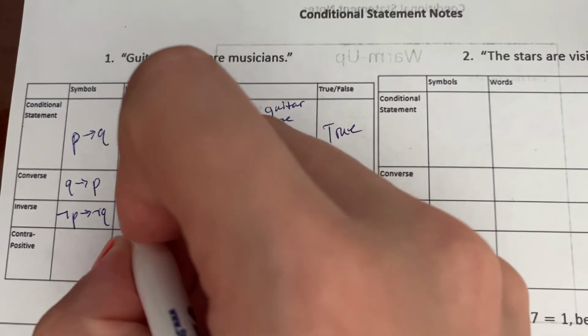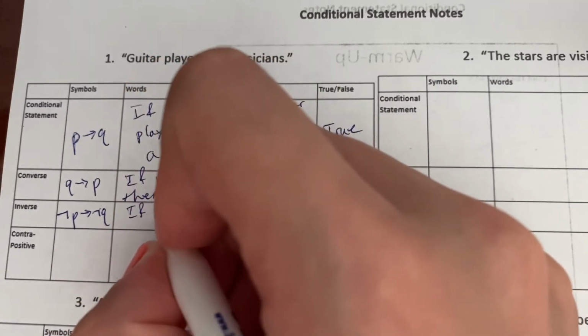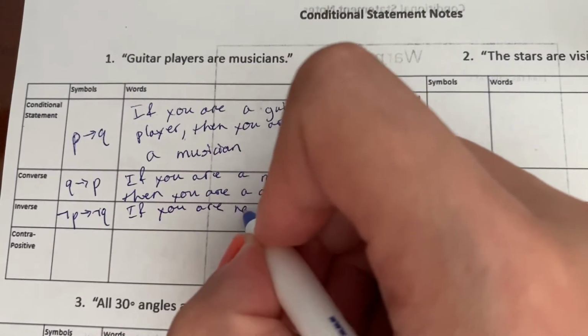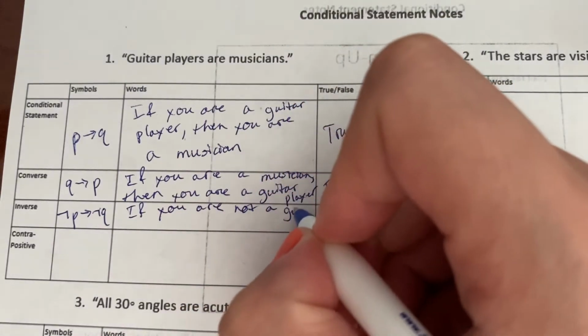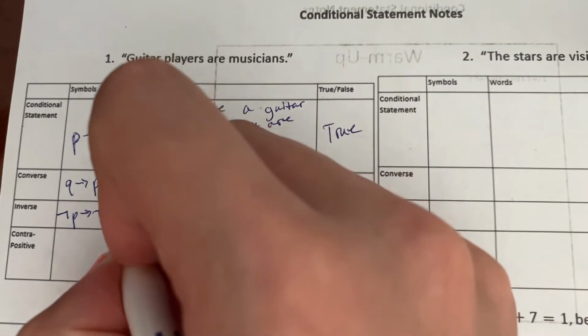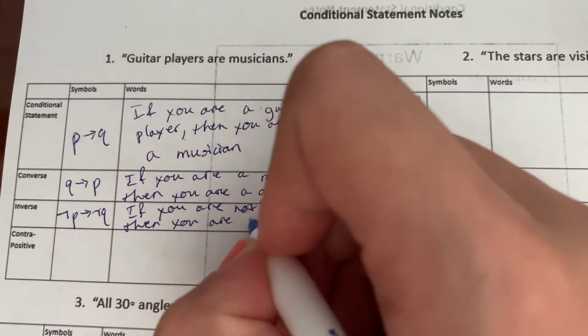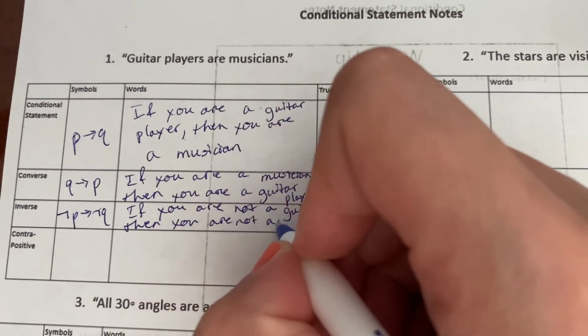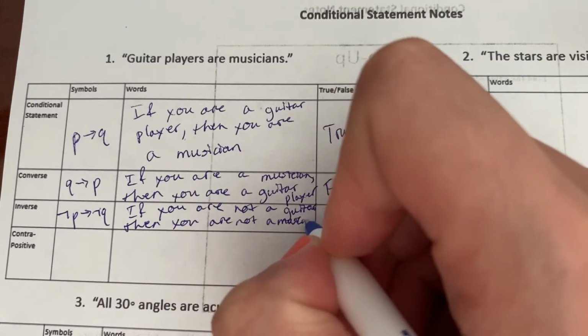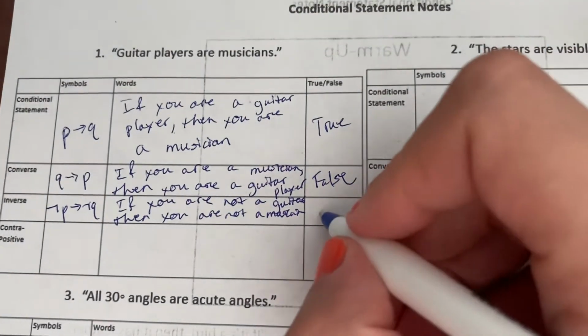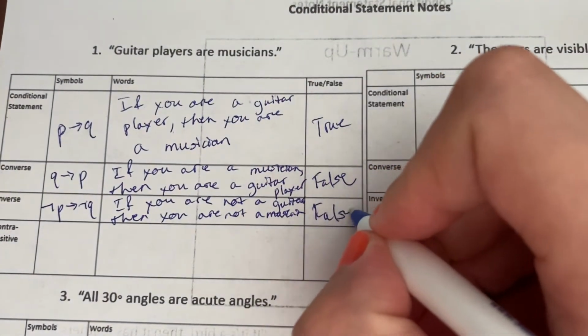Okay, then inverse is negating both, so not P, then not Q, like that. So if you are not a guitar player, this one really sounds conceited, then you are not a musician. So that one's pretty silly, right? Poor piano players, right? They're not musicians.